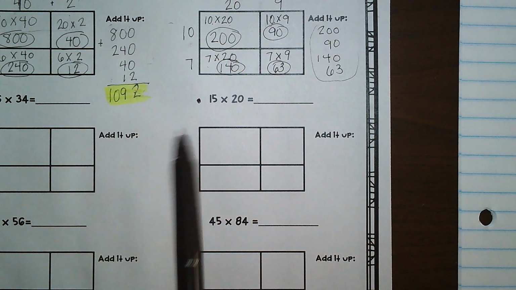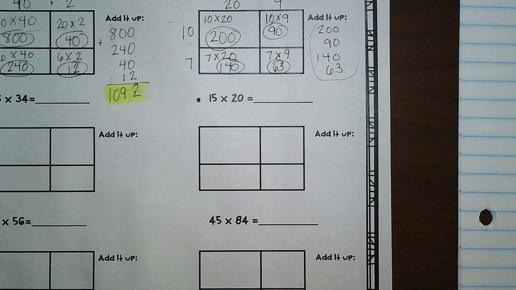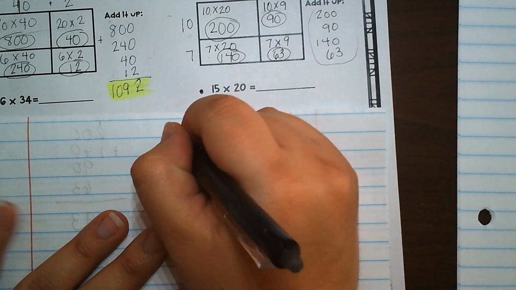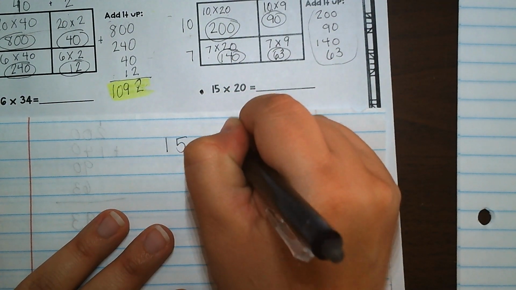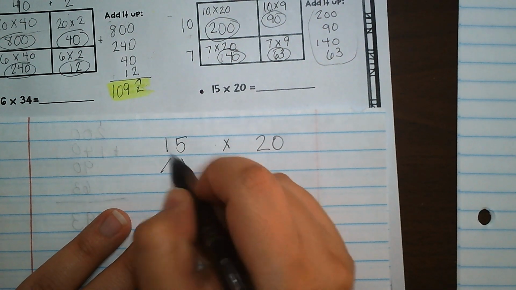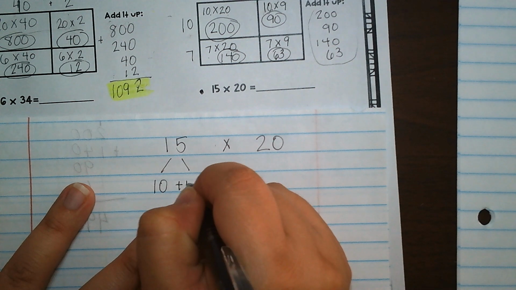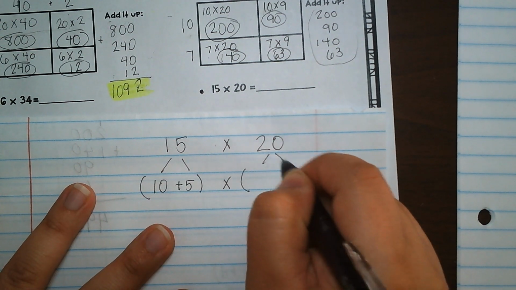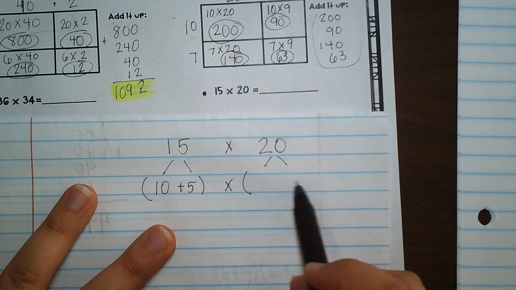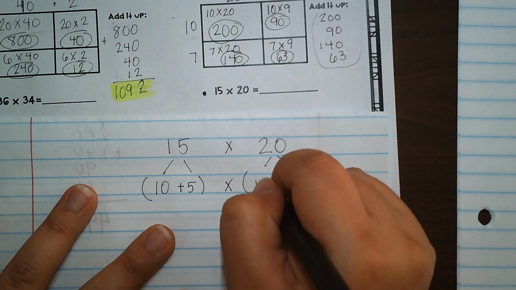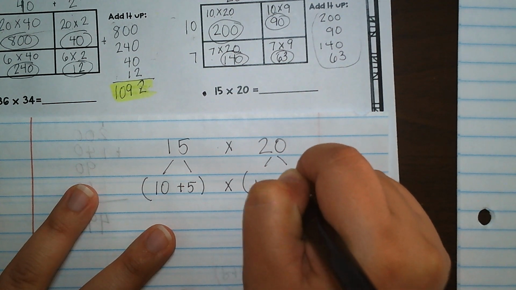So we're doing 15 times 20. And remember, what we want to see is that we have 15 times 20, and we're splitting this up into 10 plus 5 times, because I have two tens here, I can just do 10 and 10. That's an even split of 10 and 10. That gives us 20. 10 plus 10.